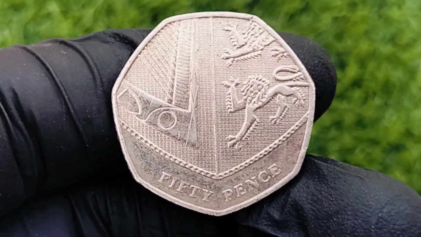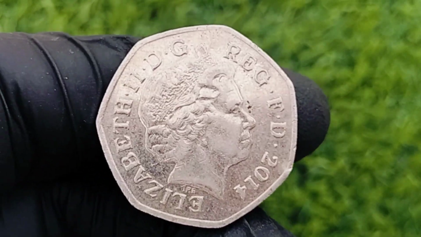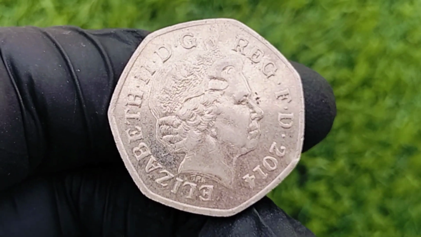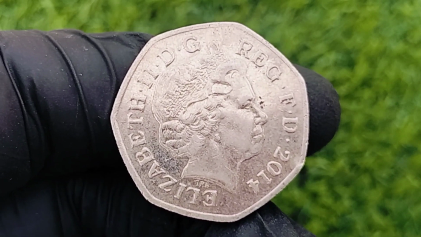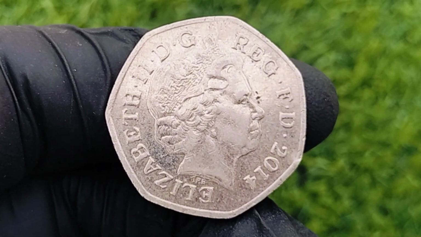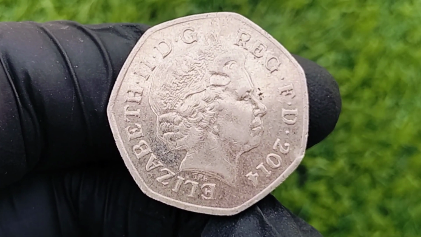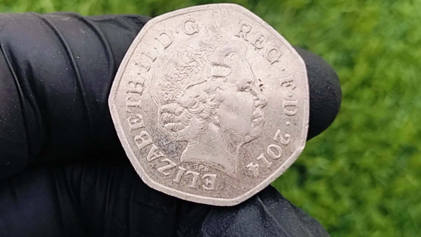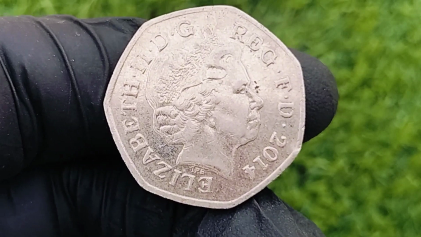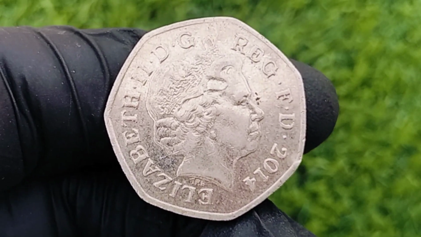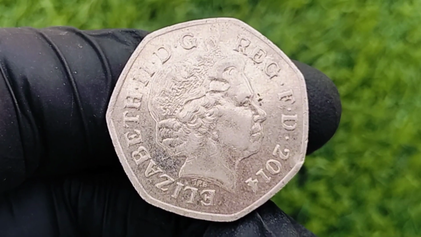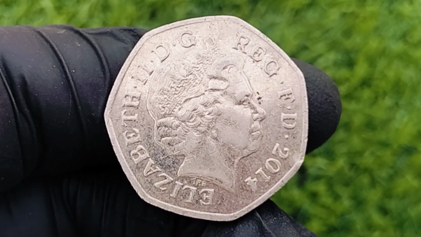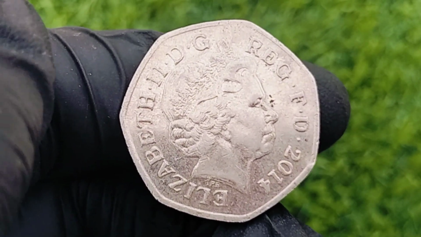The mintage figures provide more insight into rarity and availability. The standard 2014 Britannia 50p coin was not issued for general circulation, meaning it was only available in collector sets such as annual coin sets or Royal Mint packages. As such, finding one in regular pocket change is virtually impossible. These coins are prized among collectors, especially in uncirculated or proof condition.